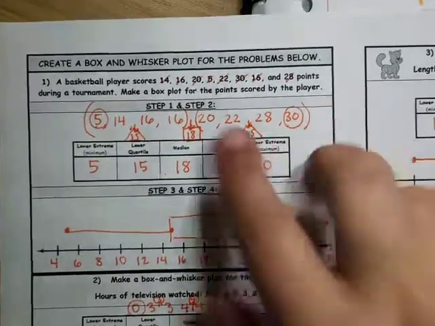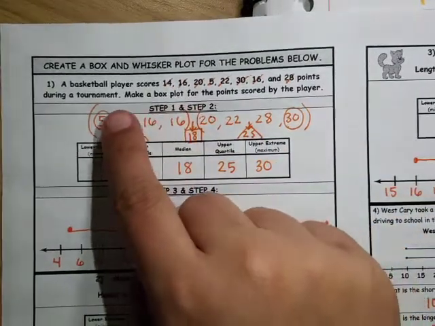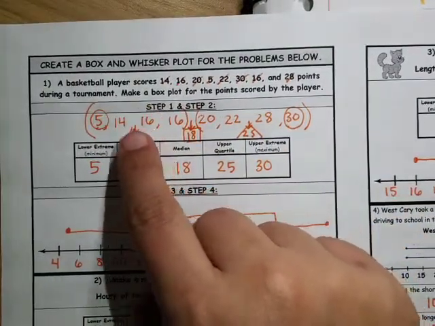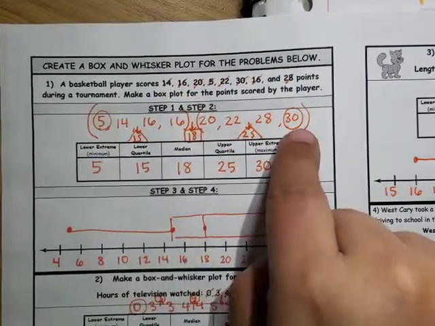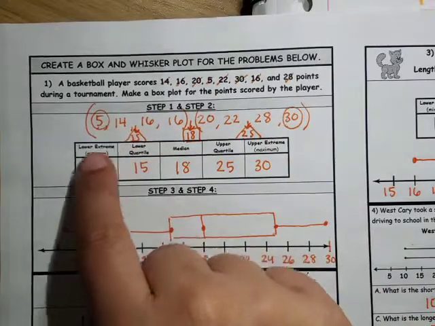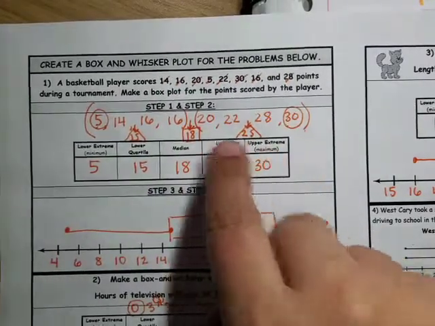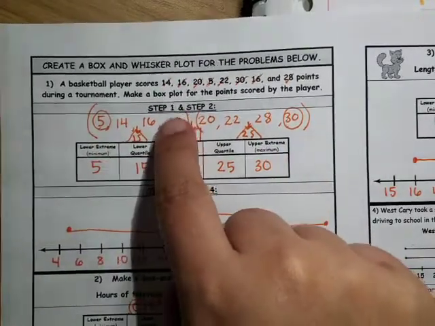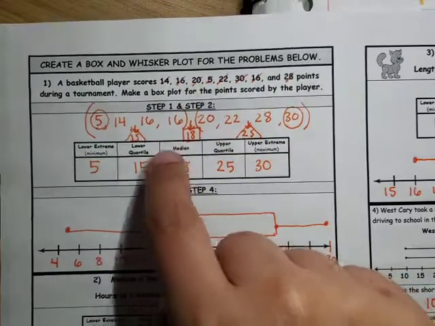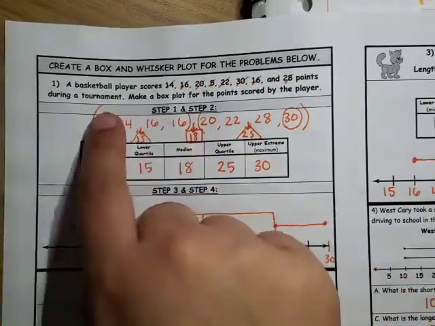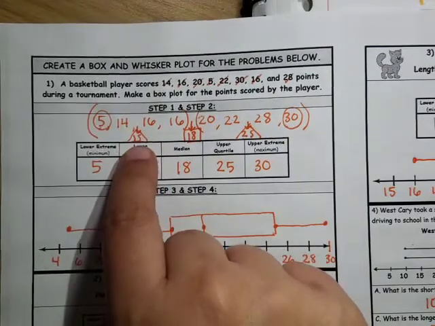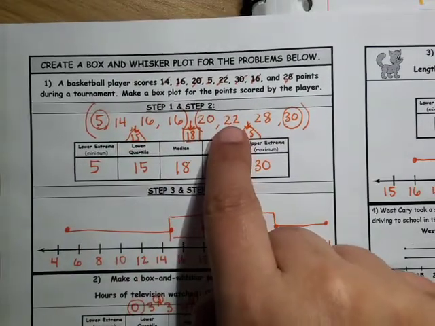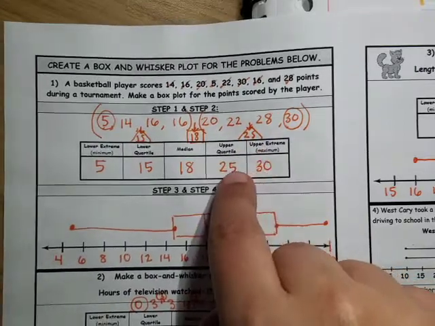All right, over here, basketball players' scores during a tournament. So what you have to do is you have to put your numbers in order from least to greatest. So I put them in order from least to greatest. And then I had to find my minimum, which was 5, my maximum, which was 30. I found my median was 18 because it fell between the 16 and 20. And then I had to do my lower quartile. So that fell between 14 and 16, so I got 15. And then the upper quartile fell between 22 and 28, so I got 25.